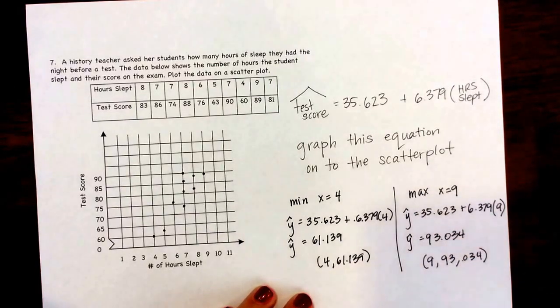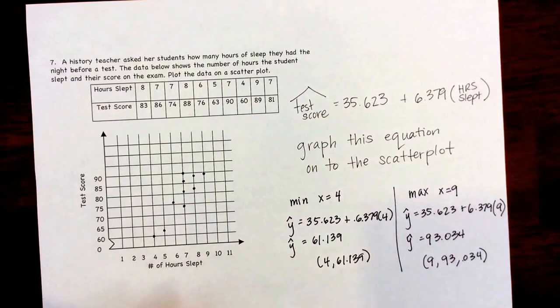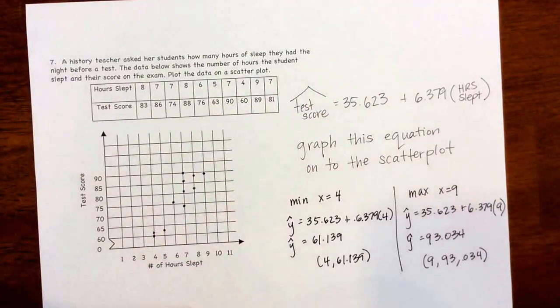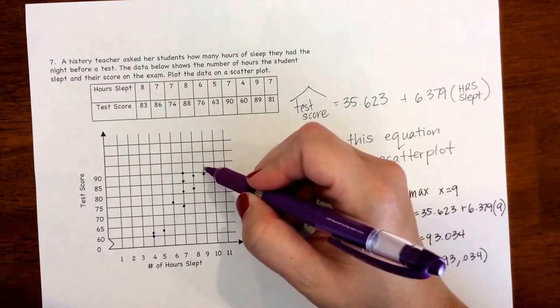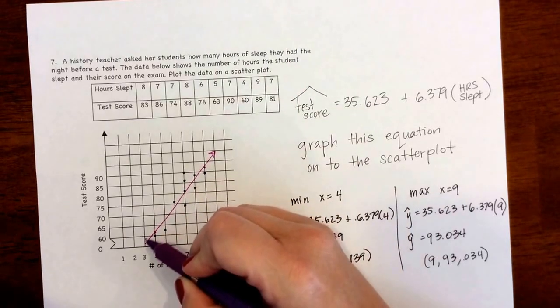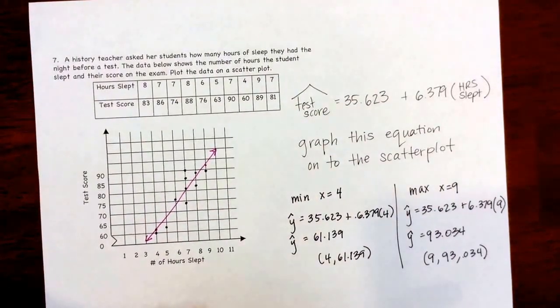Okay, we're going to go over here and we're going to plot those and connect the dots. So 4, 61 and 9, 93. Let's see if I can draw a straight line. And there's your equation of the least squares regression line.